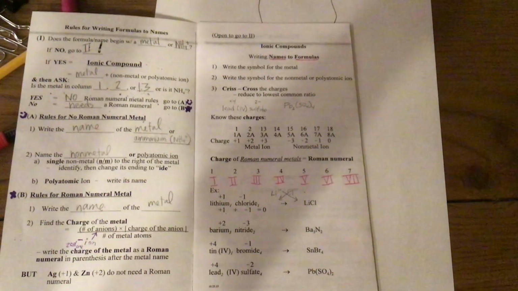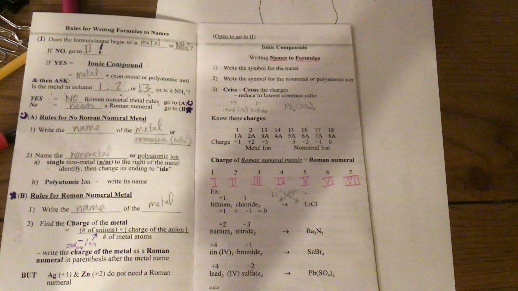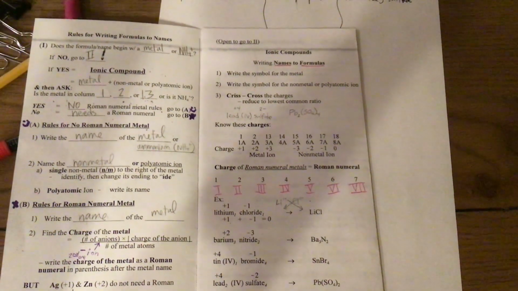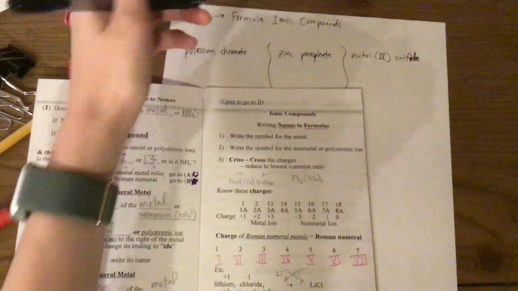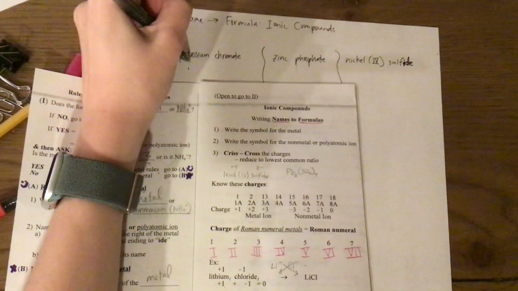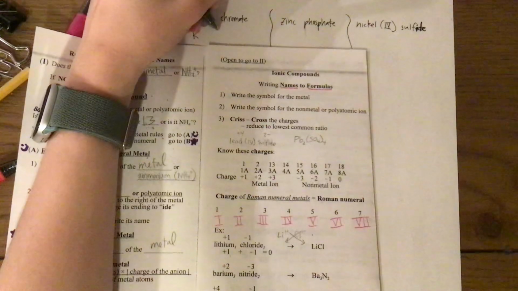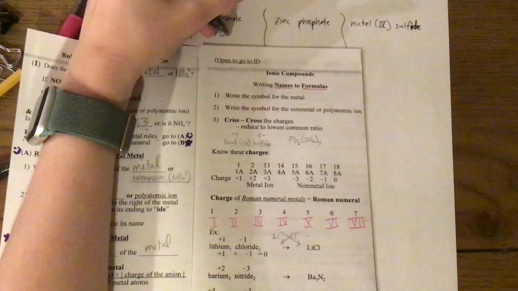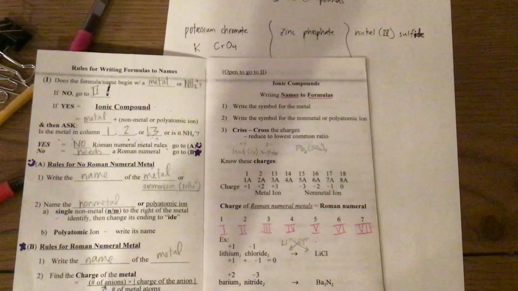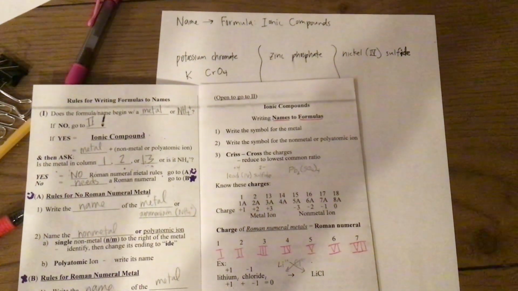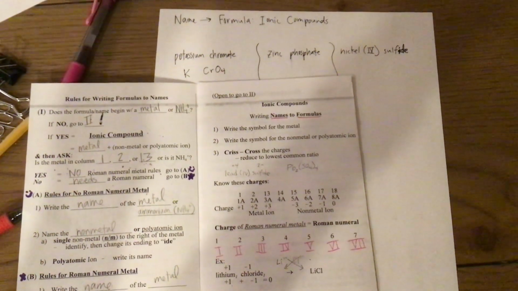Okay. And so the first thing I'm gonna do is I'm gonna write the symbol for the metal, and I'm gonna write the symbol for the non-metal or polyatomic ion. So in this case, I'm gonna do K, and then chromate is CrO4, and I know that because I memorized it, but also because it's on the back of your periodic table. Okay.